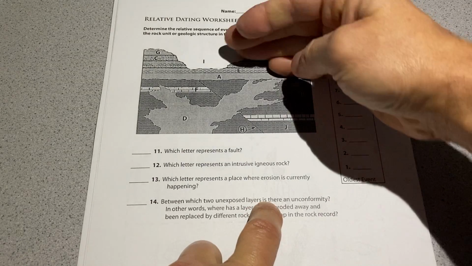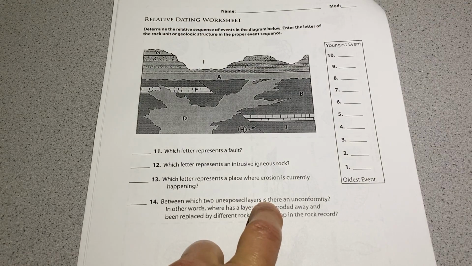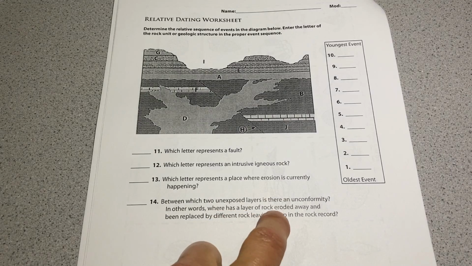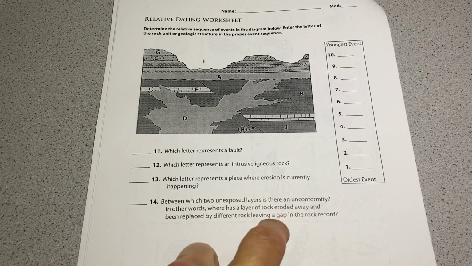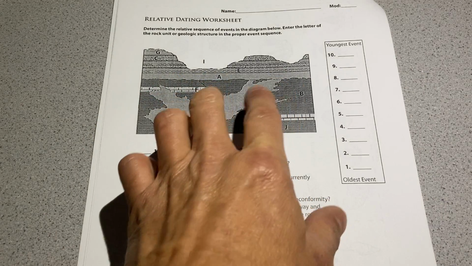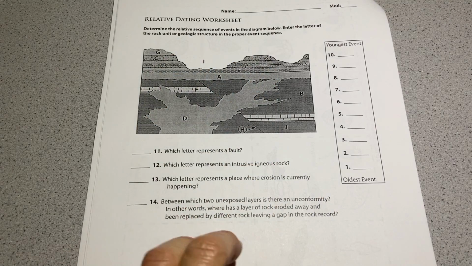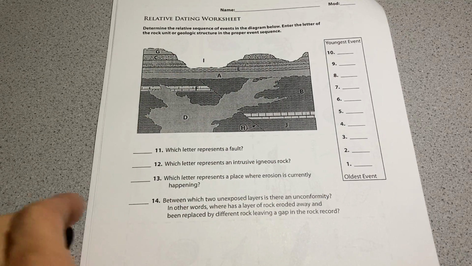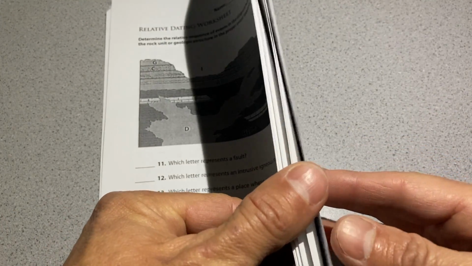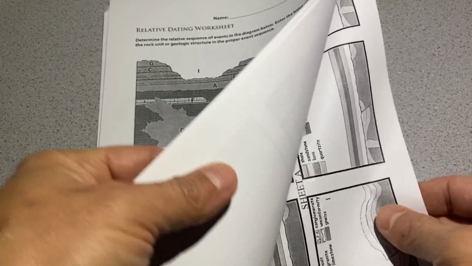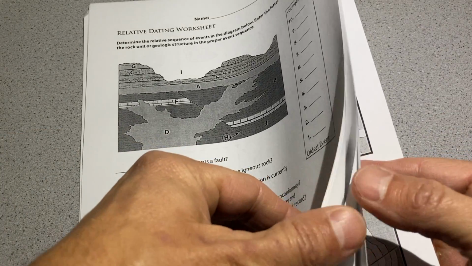Unexposed means they're not exposed at the top. Okay. Is there an unconformity? In other words, where is there definitely rock missing between which two layers? Okay. You're going to have to do some work. You have to figure out how these line up here, because there's been some faulting going on. It's a little tricky. Once you finish that, I'm going to kind of show you the rest of this package here so we don't have to do it later, because we'll work on it probably a little bit the next day too.